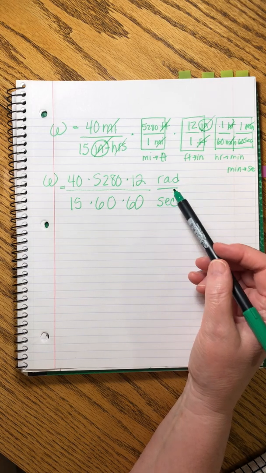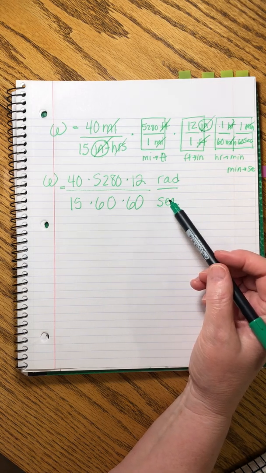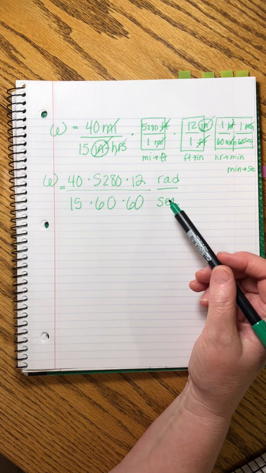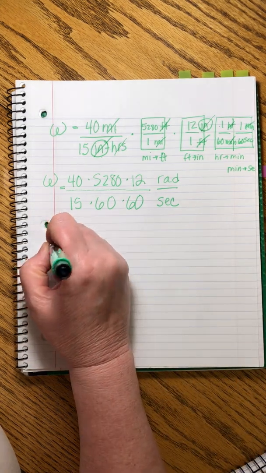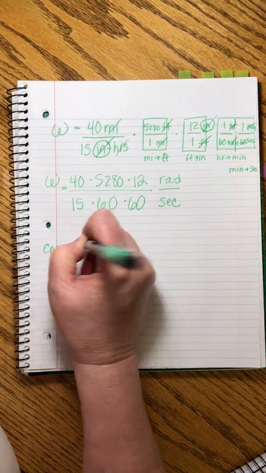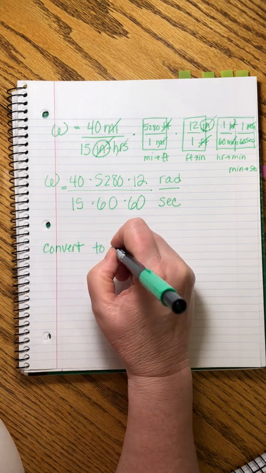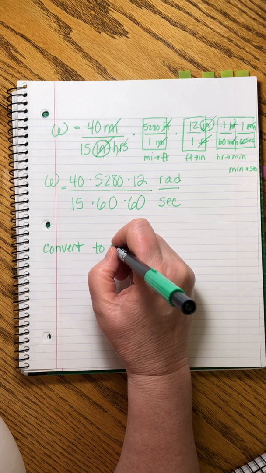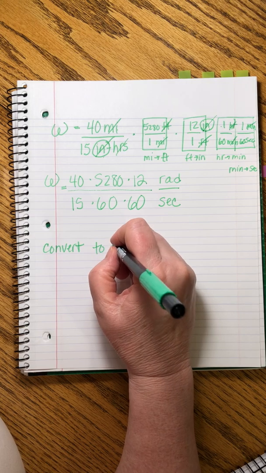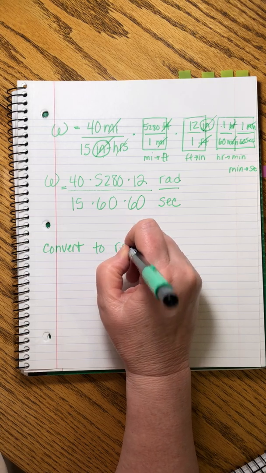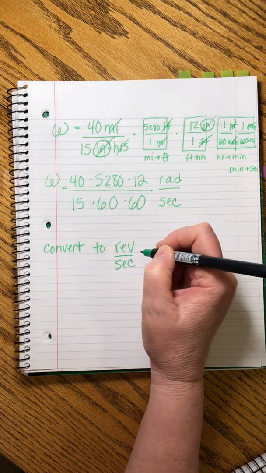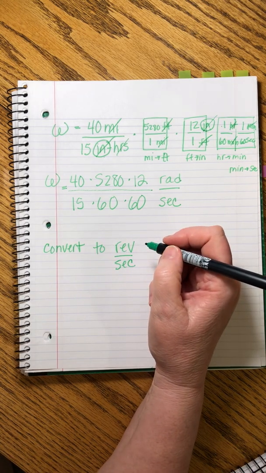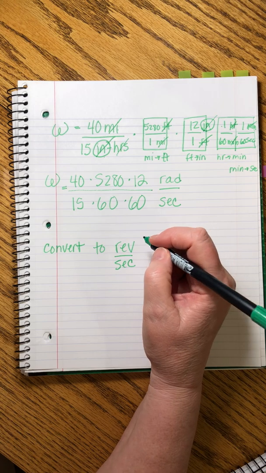That's crazy. Now, what we're trying to do in our final step, though, is we're trying to convert this into revolutions per second, right? I'm going to write that here. That's how John wants the ending units to be calculated. Convert to revolutions per second. Okay, we've already got the seconds worked out, right?